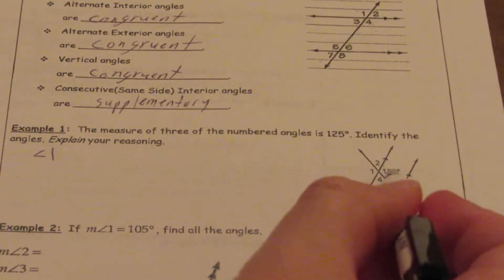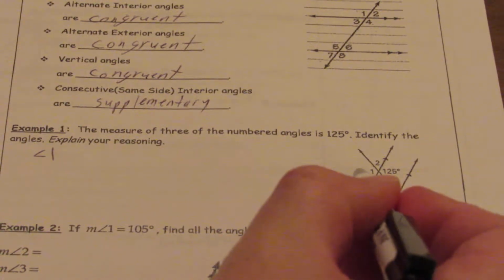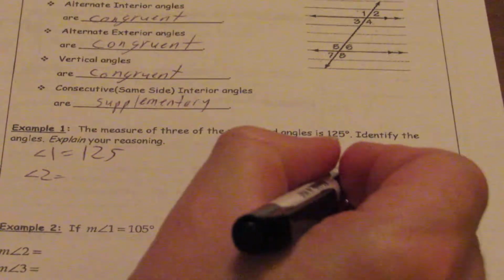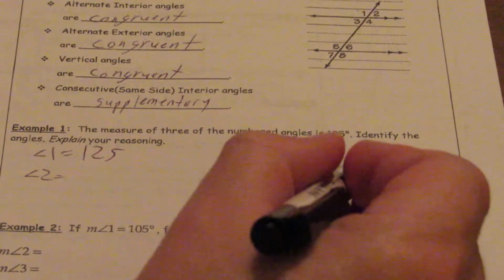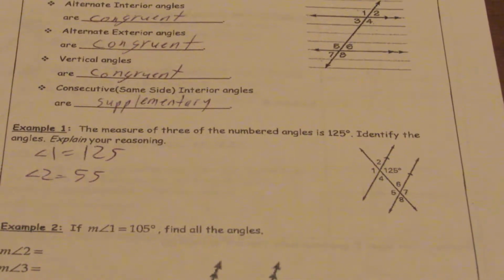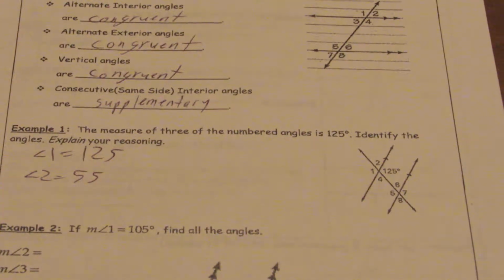So I have the 125 here. If I look at angle 1, they're vertical angles, so that has to be 125. If I look at angle 2, that's a linear pair with this one and a linear pair with this one, which means they add up to 180. So then that's going to be 55. When we're doing these, that should then be all of my numbers. It's just a matter of matching them up.